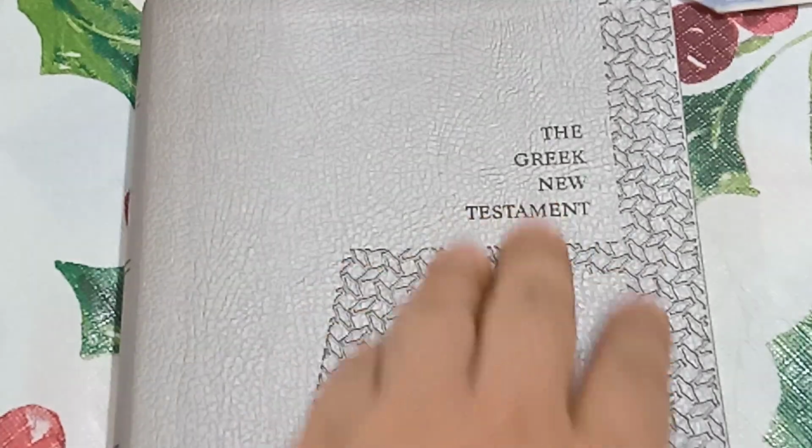Again, this is the Greek New Testament, sent to me also by Cambridge.